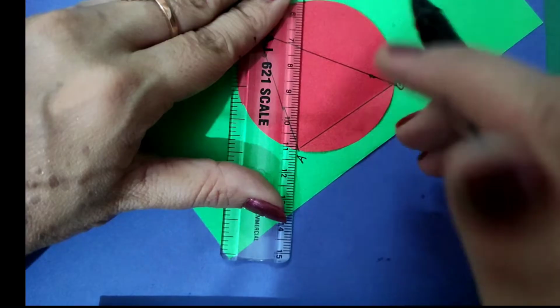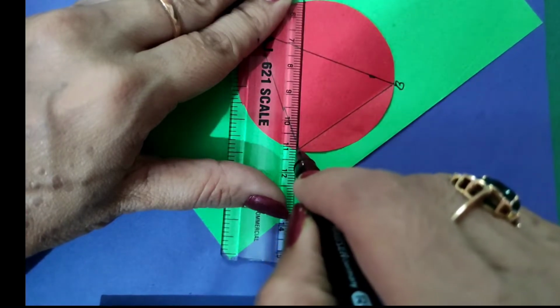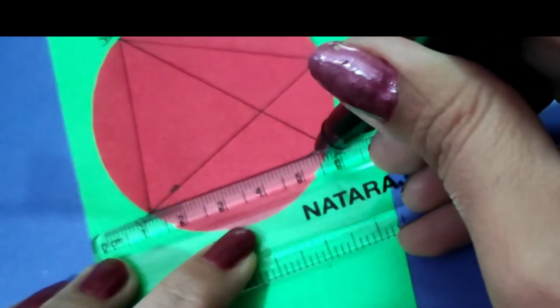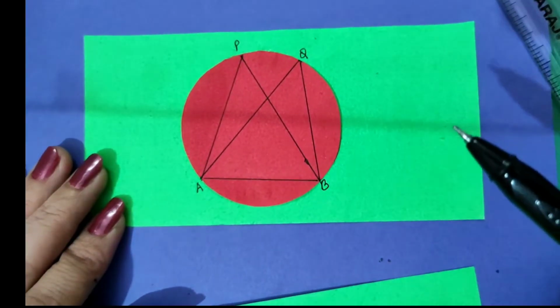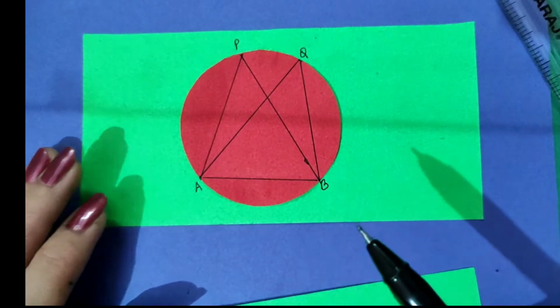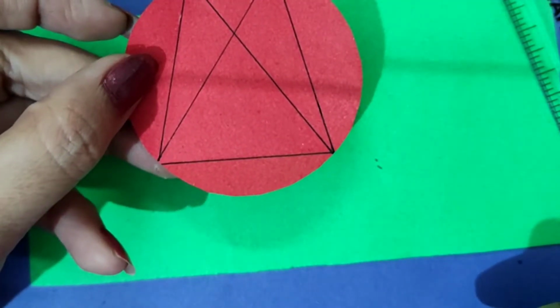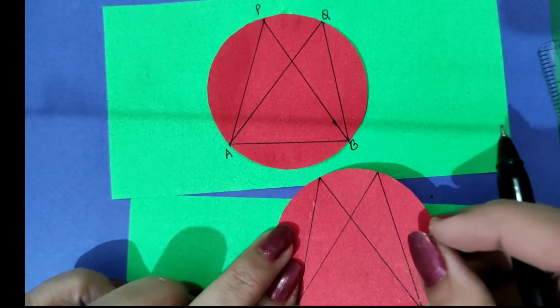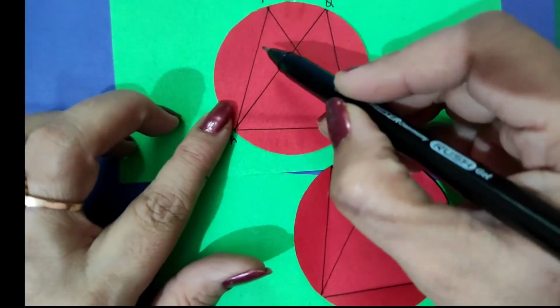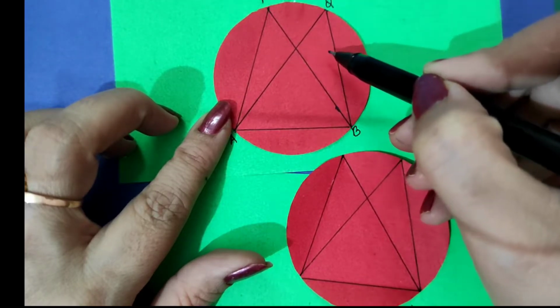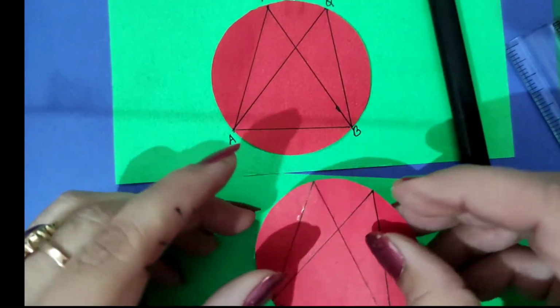I join AP and BP, and I also join AQ and BQ also the same way. So this becomes the first figure, and I need to prove that angle APB will be equal to angle AQB. So I've made another identical figure, the same as this one. So what I do now is I cut out this angle APB and I will show that it will completely overlap angle AQB. So let us try to do that now.